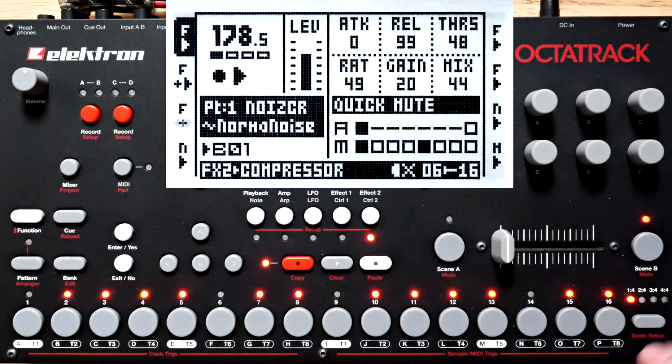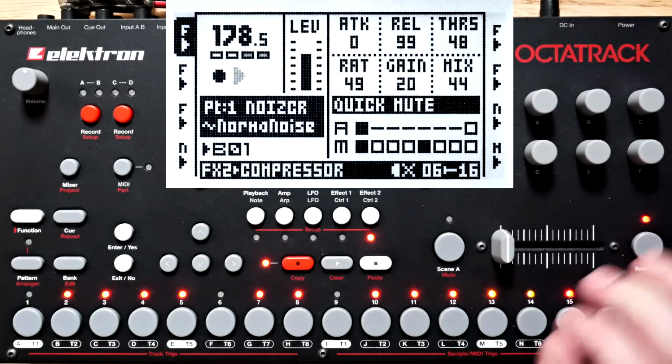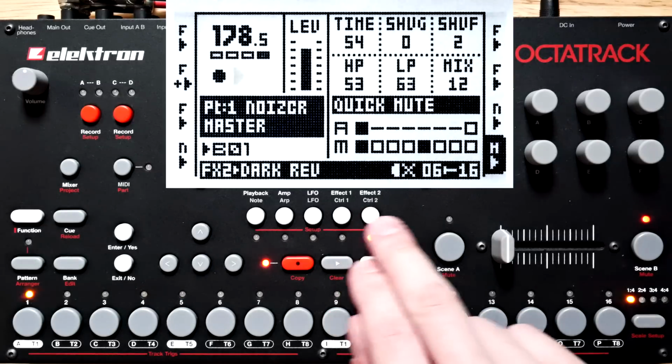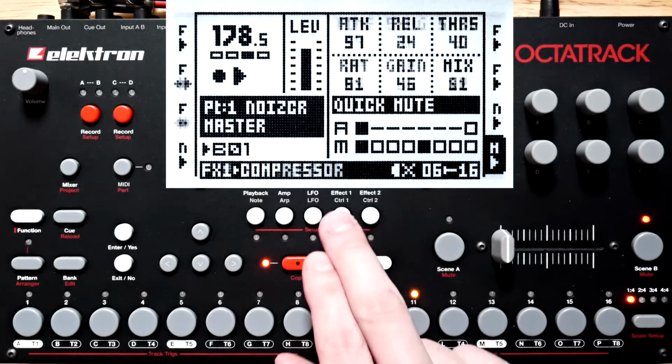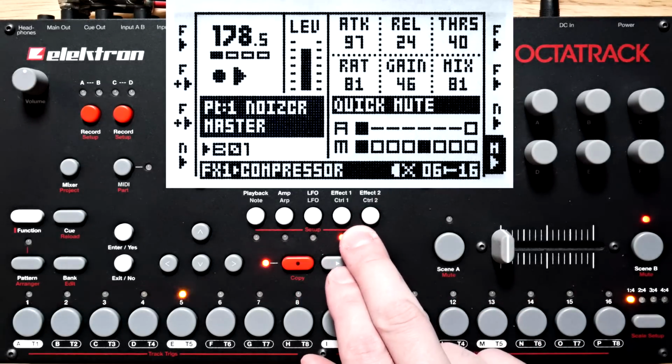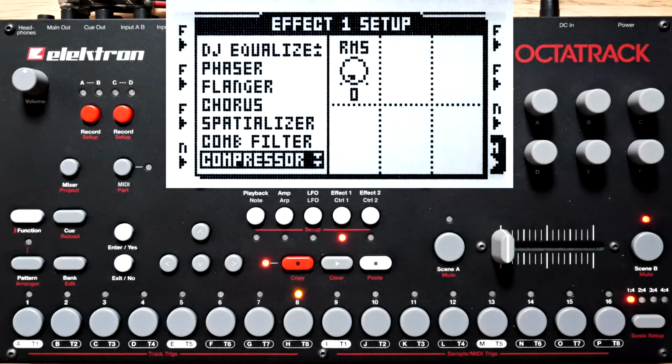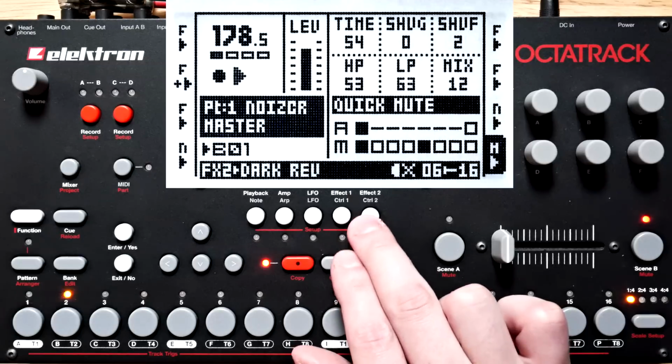Now I want to dig into the scenes a bit, but first we need to address what's happening with the master track. On the second effects slot of the master track, I have a dark reverb, and the first effects slot is a compressor with the RMS value at 0. The compressor is in a very aggressive parallel compression setup.